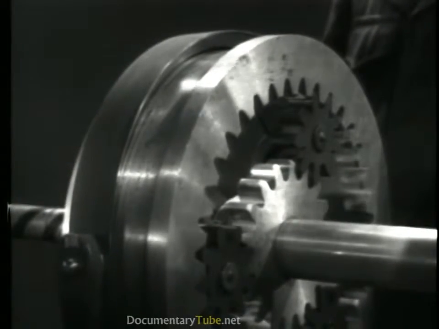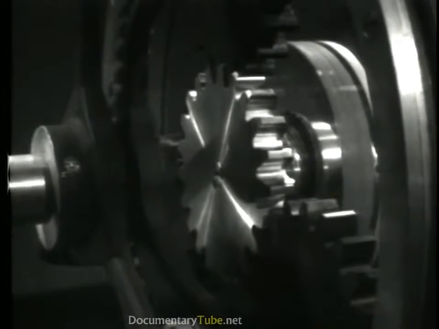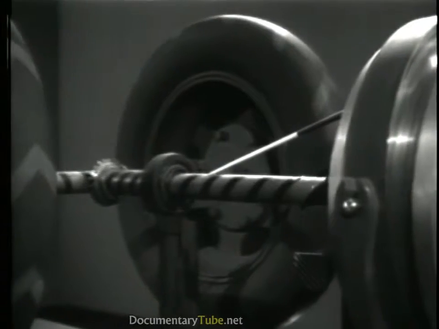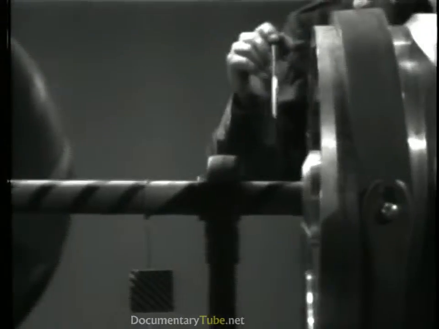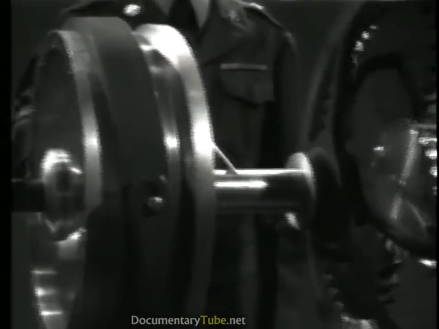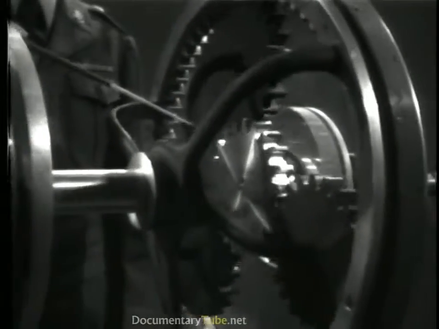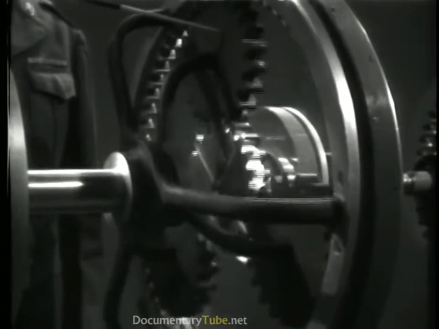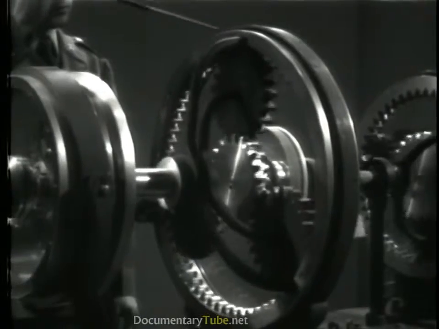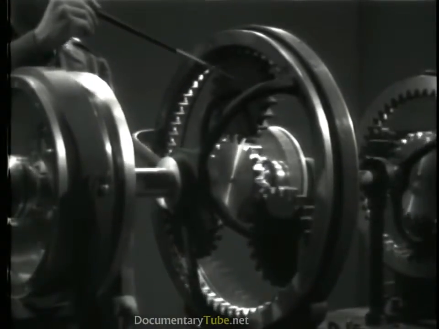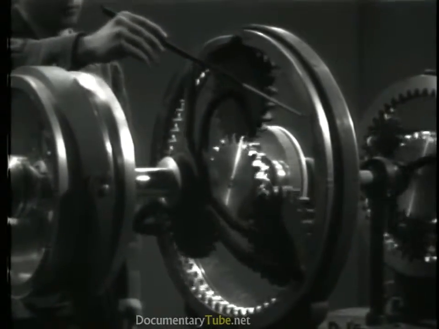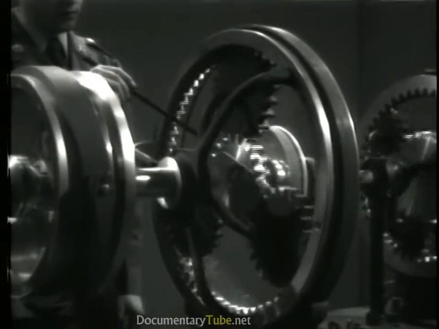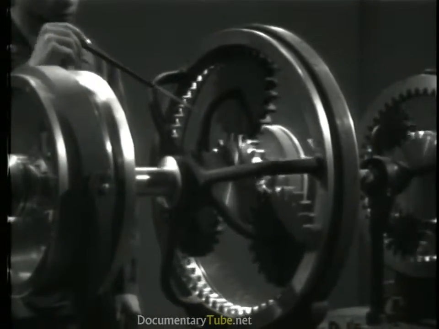Now let's follow the flow of power in this compound reverse setup. The sun gear is the input in the intermediate set. The load on the output shaft, which connects to the intermediate planet carrier, makes it the reactionary. With this planet carrier reactionary, the intermediate ring gear will move in a direction opposite to that of the sun gear, which is driving. This gives us the reverse movement we want.